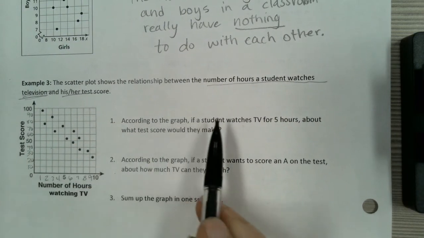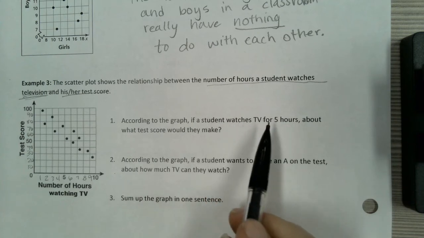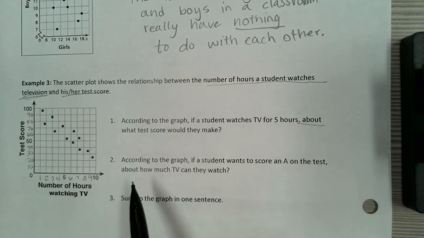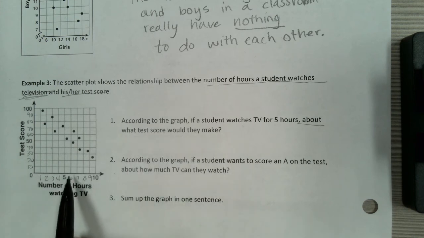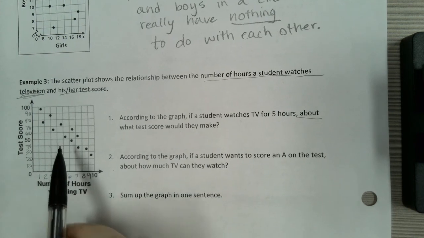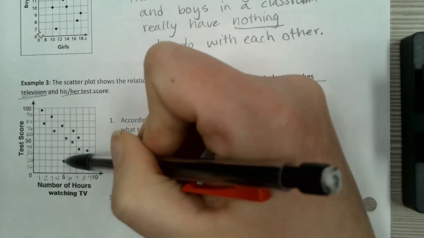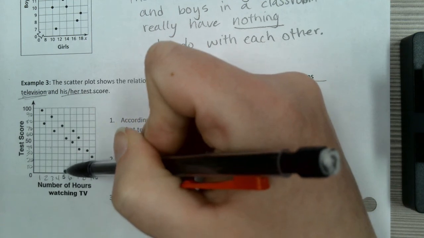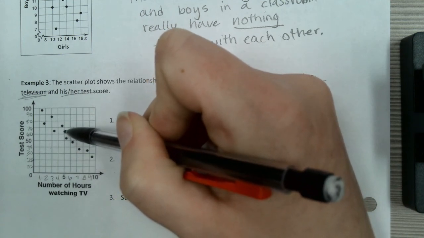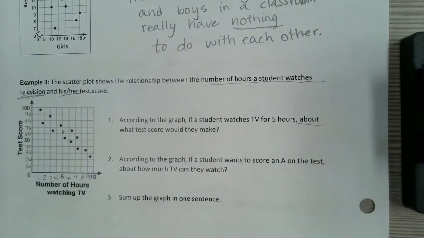So according to the graph, if a student watches TV for 5 hours, we're guessing about, what test score would they make? So come down here, 5 hours. There's not a point on this line. So we're going to guess, all right? If I did have a point in this line, it would be somewhere in that area.